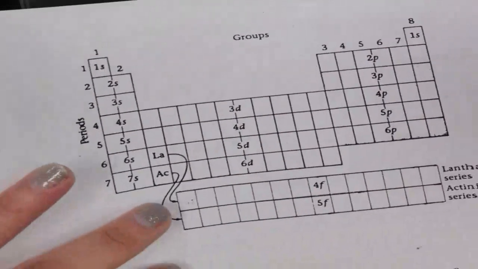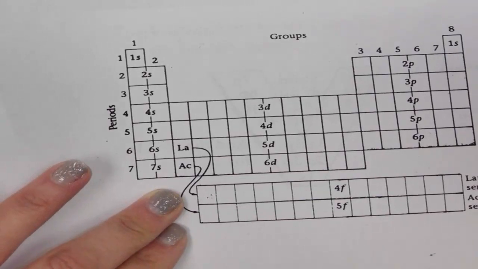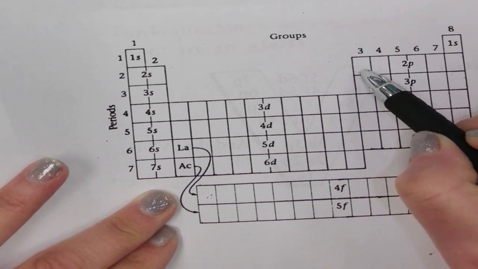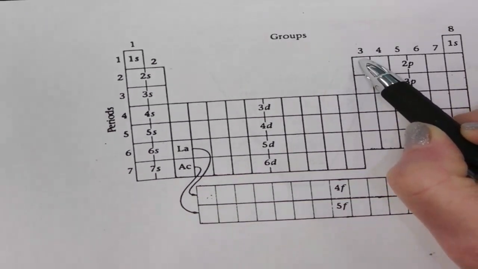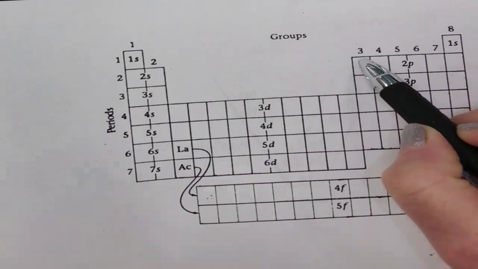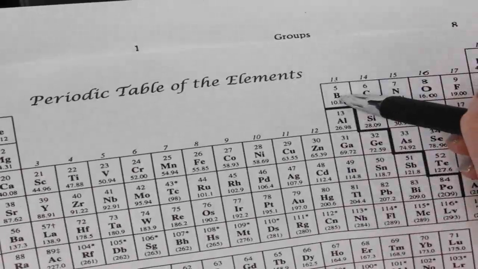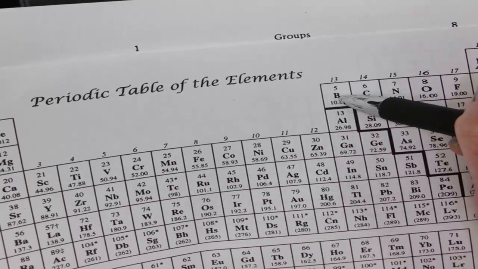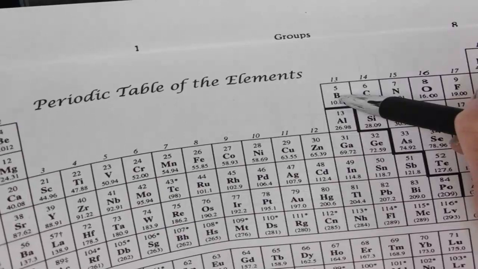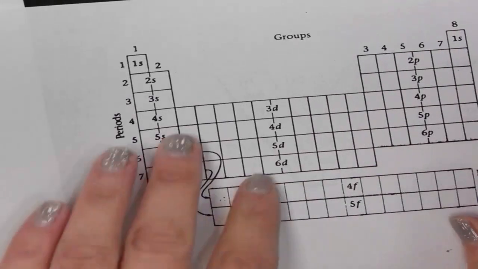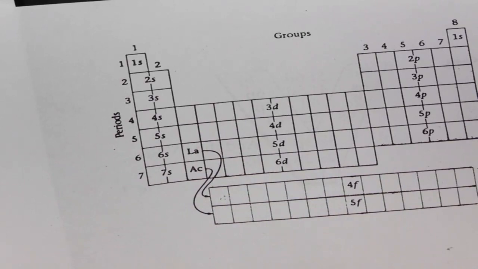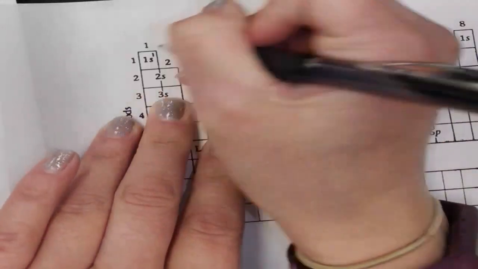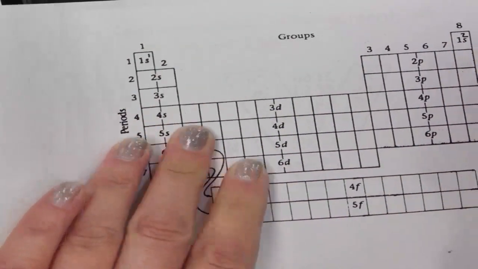So when we look at our group here, let's look at this element right here. This element, according to our periodic table, is boron. So let's do the electron configuration for boron. To do boron, the way we do our periodic table, we do 1s1, 1s2.